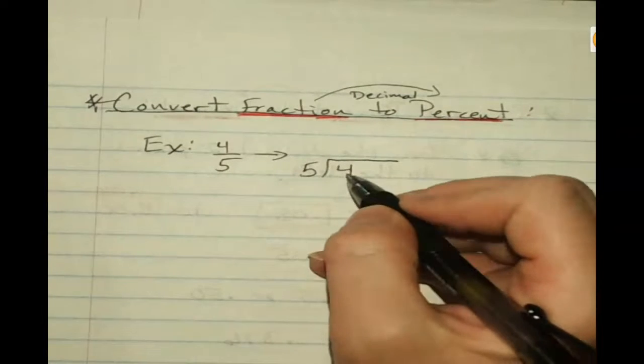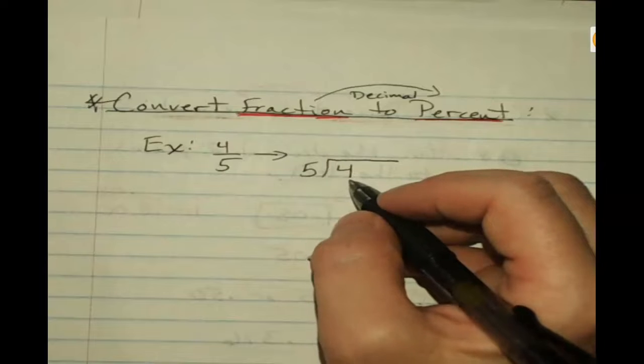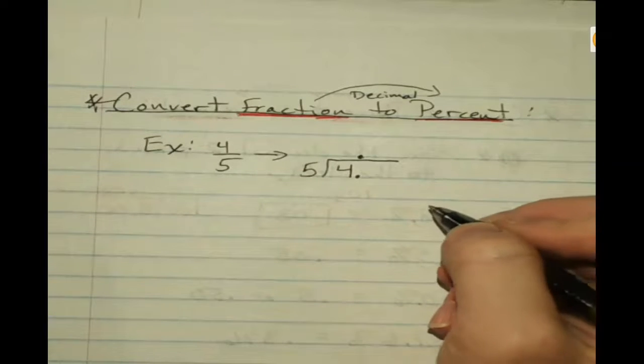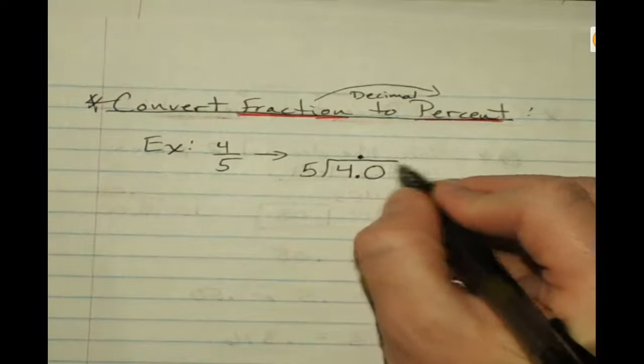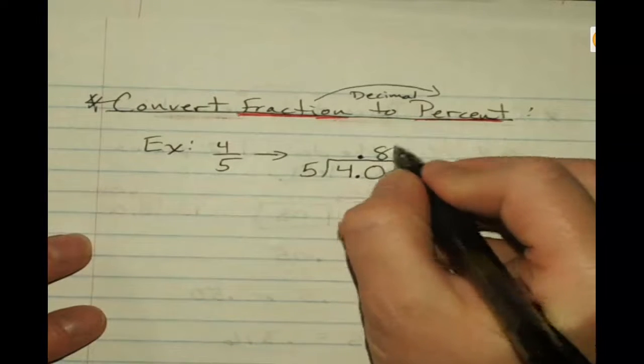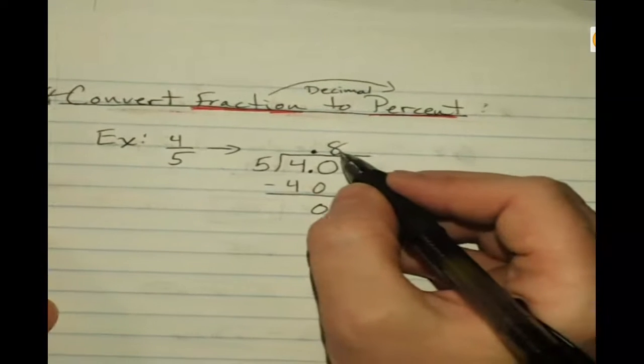Okay, so Kelly, can 5 go into 4? Yes. No. Okay. Sorry. So we're going to put a decimal there on top and bottom and add a 0. How many times can 5 go into 40? 8 times. Perfecto. Okay, so now we have our decimal.